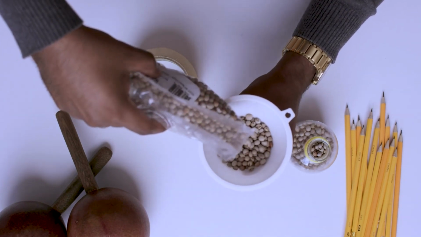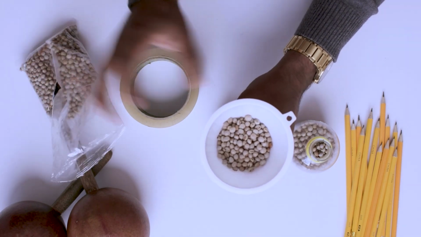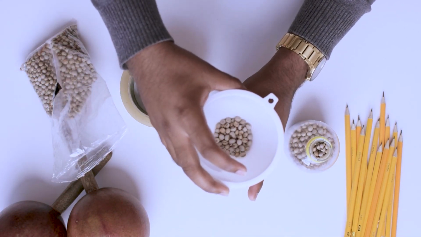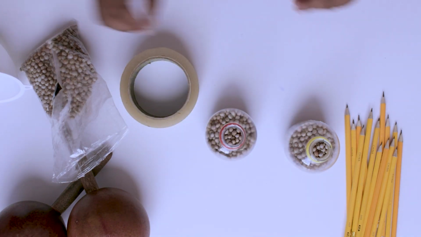And this is something I used to do when I was a little younger, without having maracas. But not everyone has maracas available to them.